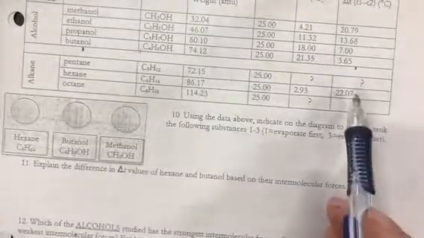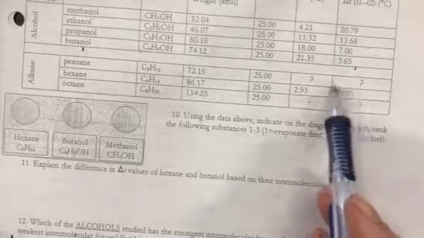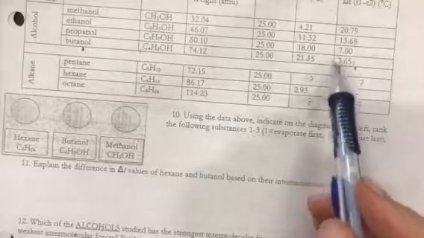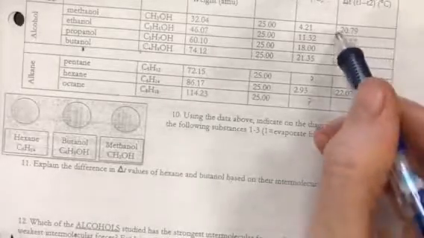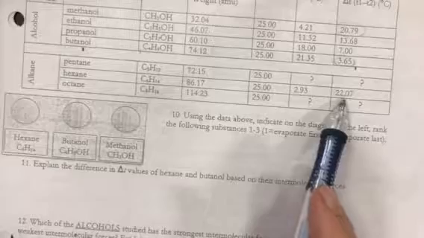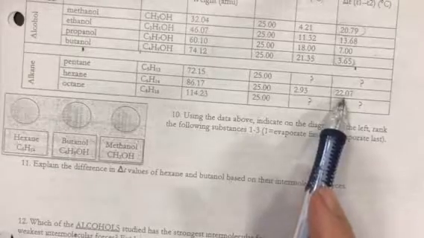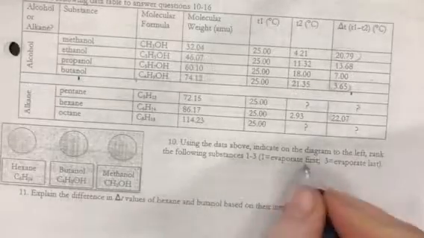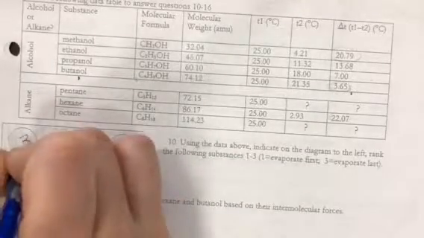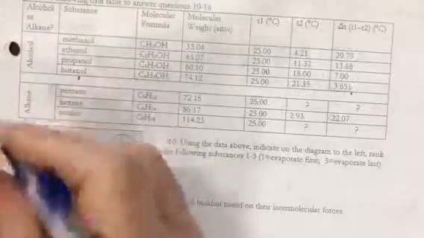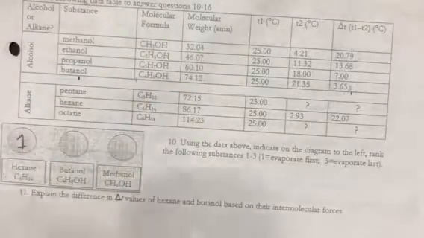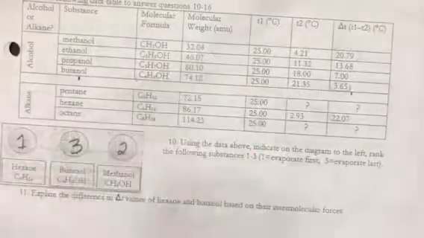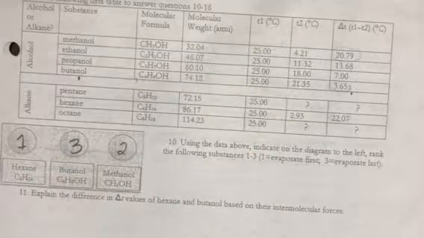Hexane, please notice, we have a very large delta T, a very large change in temperature. Butanol, we have a small delta T, change in temperature, and here we have a large. So the largest delta T, as a reminder, the largest change in temperature, is going to give us the quickest evaporation. So hexane is going to be number 1. Then methanol would be number 2, and butanol would be number 3. That's what I'm looking for on number 10.